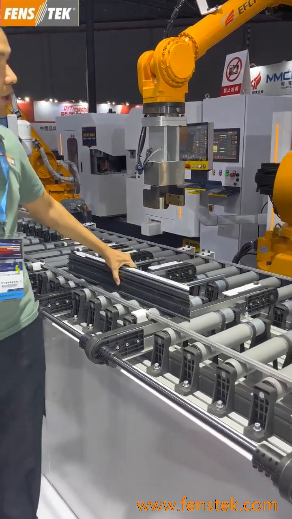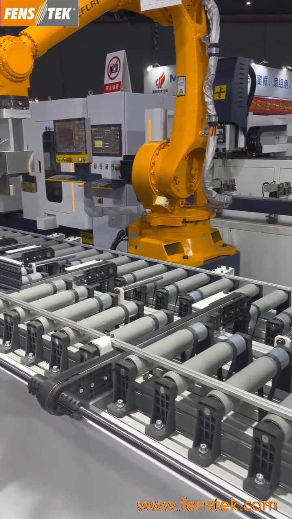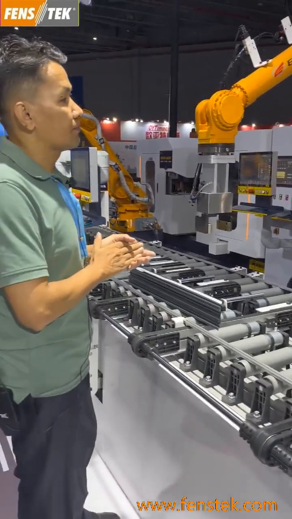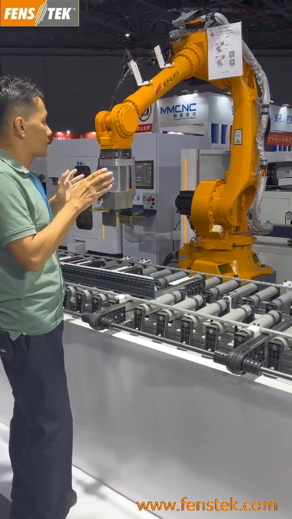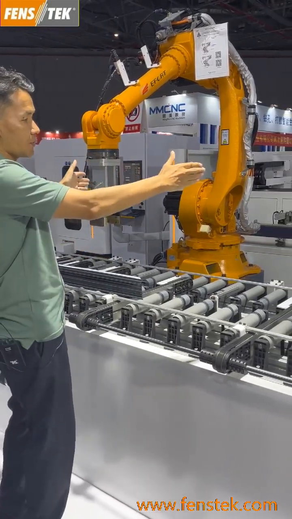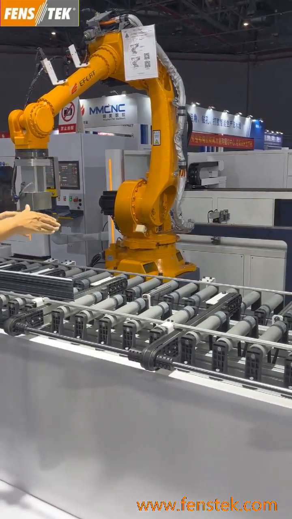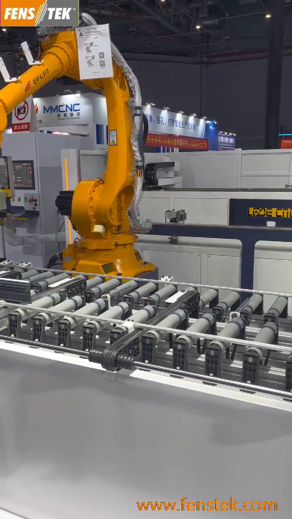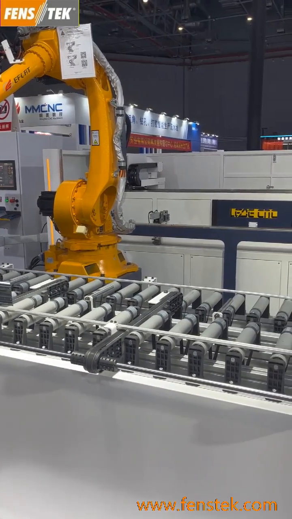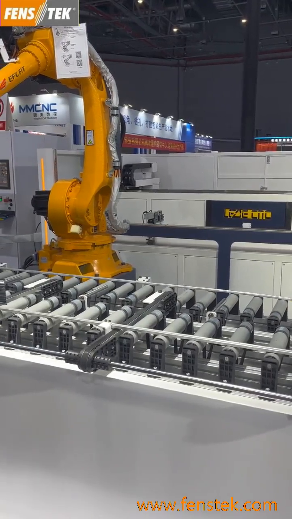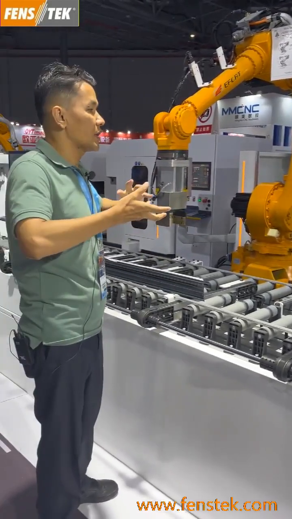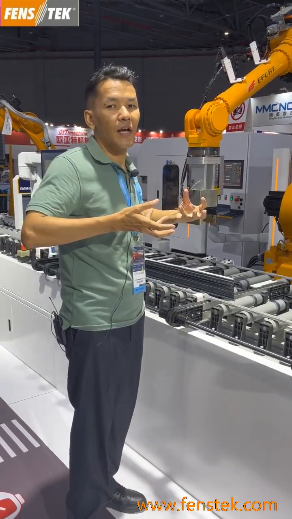One more thing about this 3-axis machining center: everything is fully automatic, clamping, positioning, moving, and also changing the cutter. In general, even the rotating table works with a servo motor.